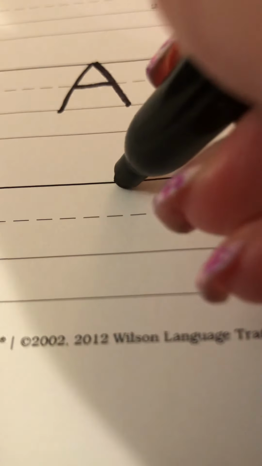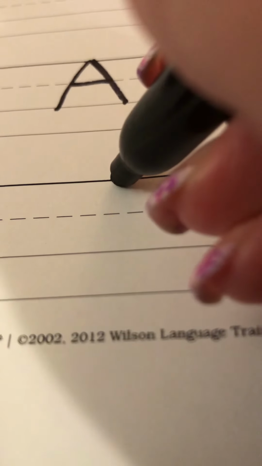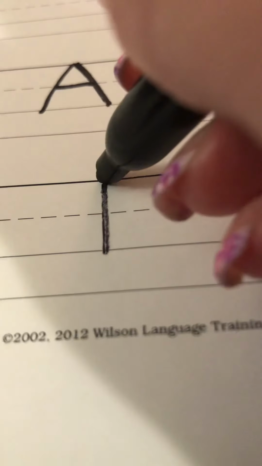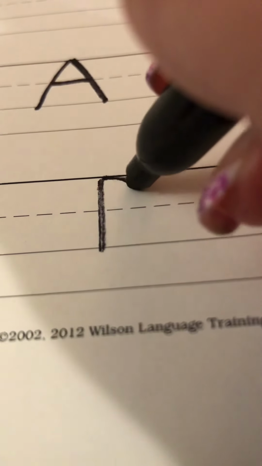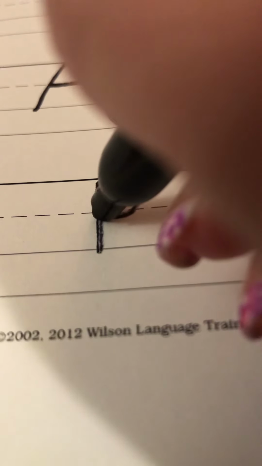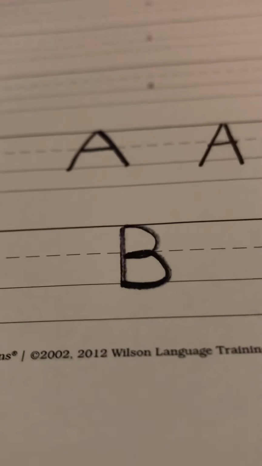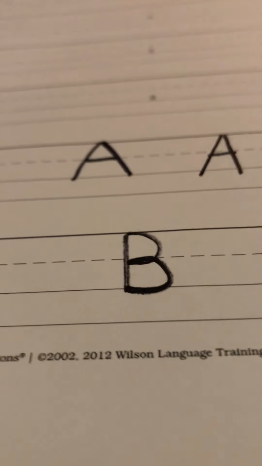Let's make another uppercase B just a little bit faster. So we start at the skyline, go straight down to the grass line, come back up to the skyline, you curve around to the plain line, and around again to the grass line. B, bat, B.